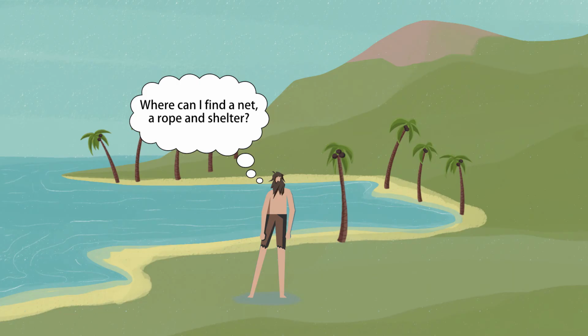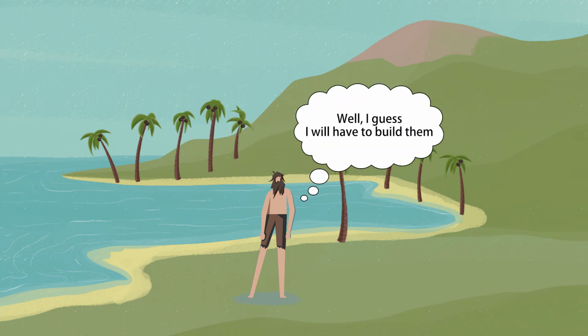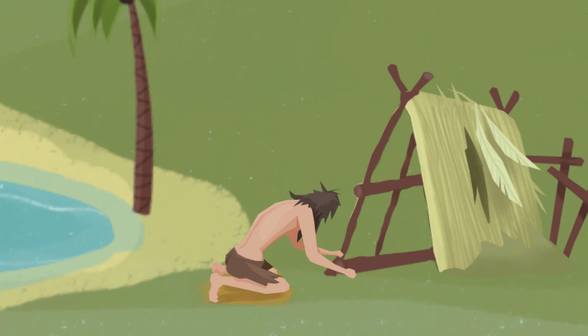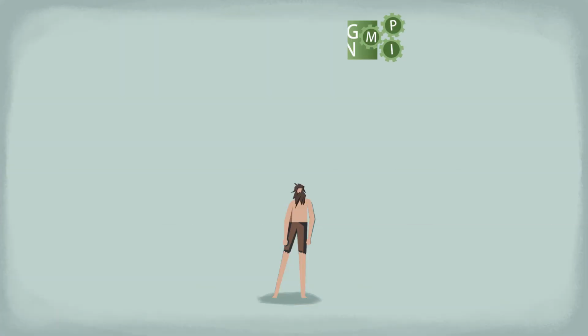But there's no hut, rope or net lying around. He must build them first. And while he's working on these goods, he's not working on a ship. It's a risky investment with a high potential return in the future. This is how Robinson economizes.